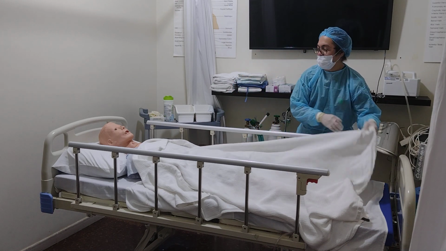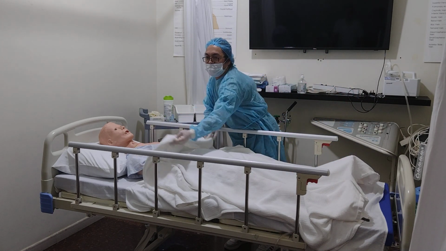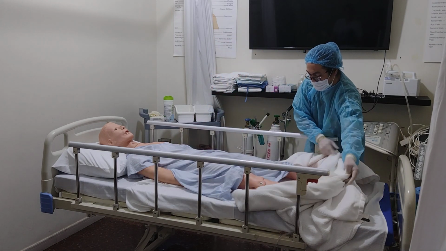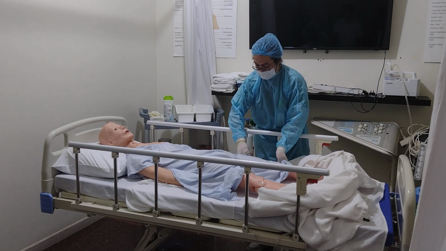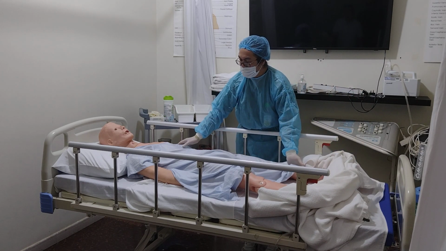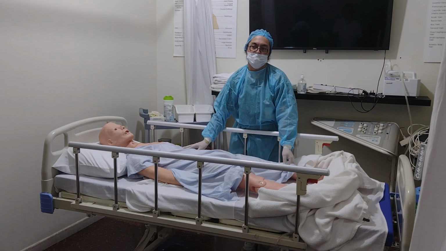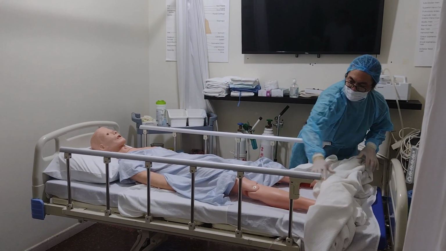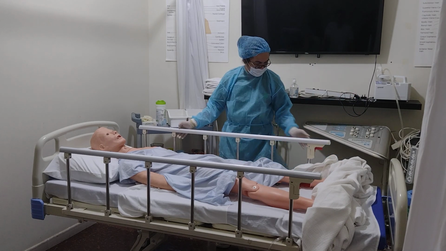And then we have to fold this down, and ask the patient if the patient is sideways. Yes, I forgot the side.